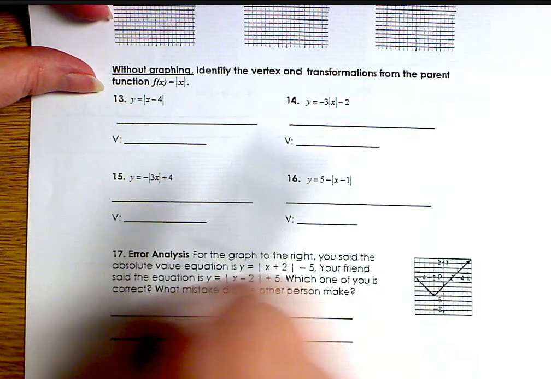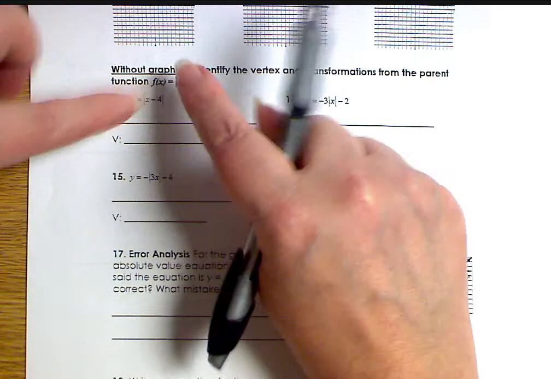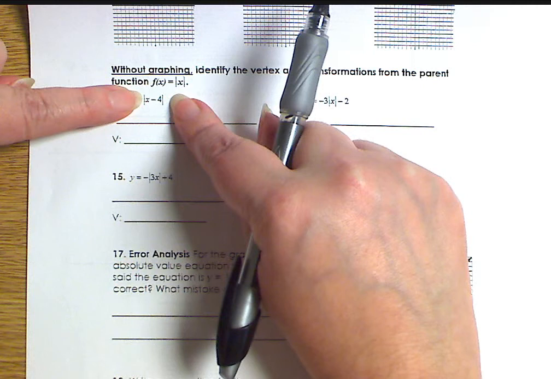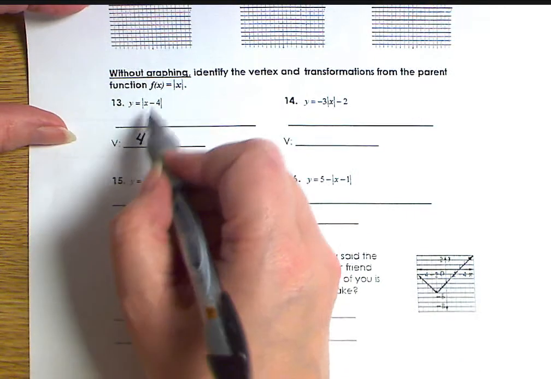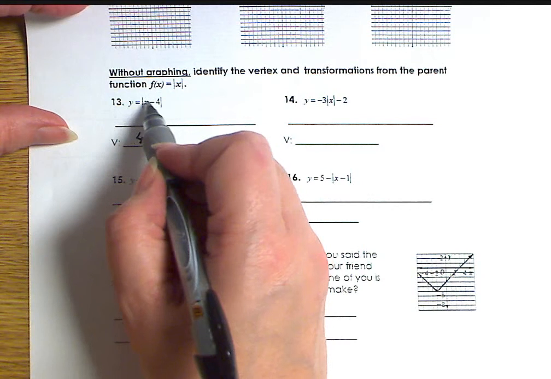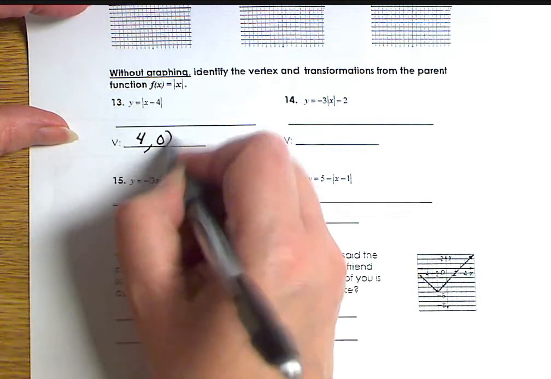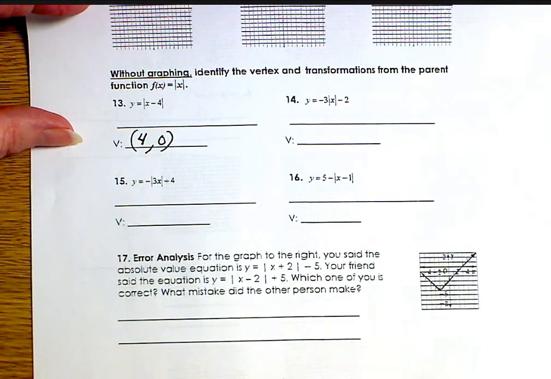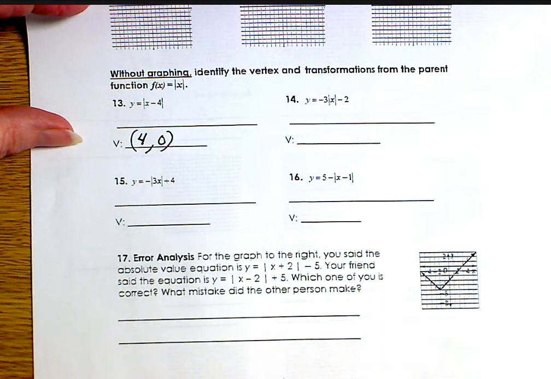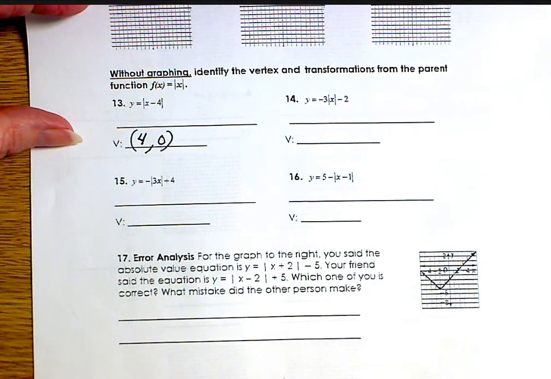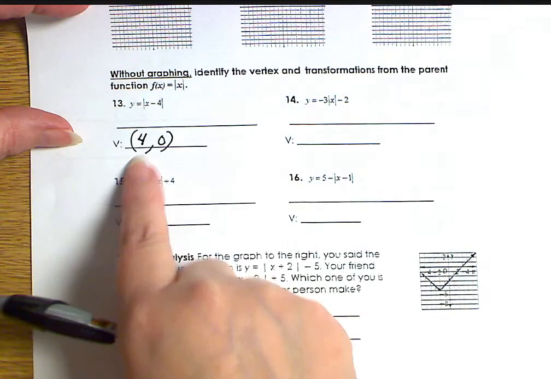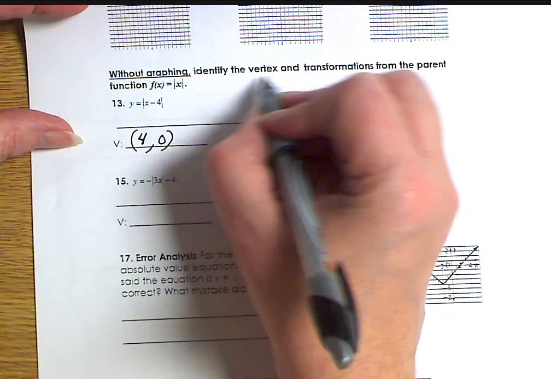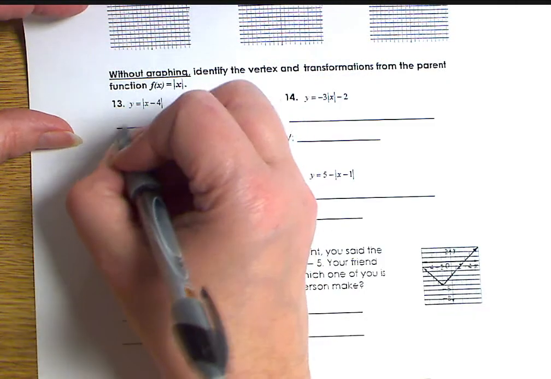The first thing is, what's the vertex? Always look to see what makes the absolute value 0. So what makes the absolute value 0? 4. Once you put in 4, what is y? 4 minus 4 is 0. So y is 0. Is there any A or B on this graph? No. So it didn't go wider. It didn't go narrower. All it did was move. From the parent graph, how did it move? It moved up 4, right? So when it says to talk about the translation, that's what you're saying. So it moved up.